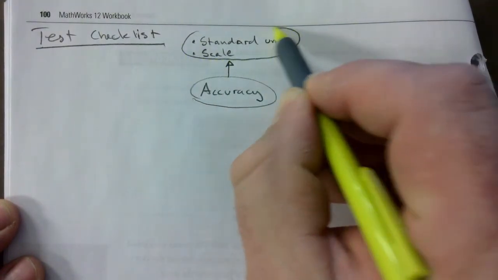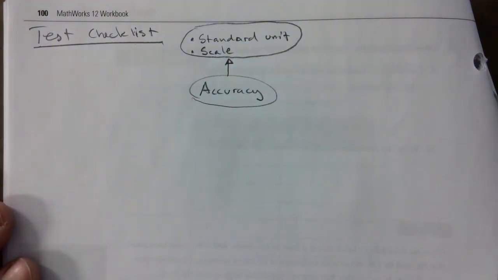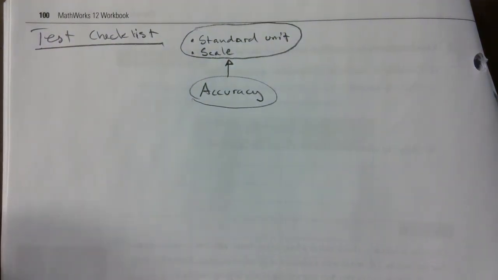That's one way, like we would say that a measurement is accurate if we can show that we're using a standard unit, so a meter, a centimeter, kilometer, mile. We're not using like a body part or like a branch that you found on the ground, right? You're actually looking for that.